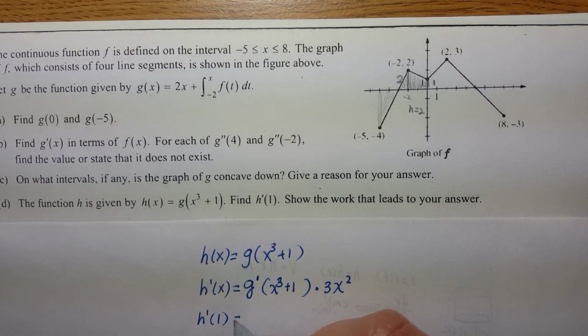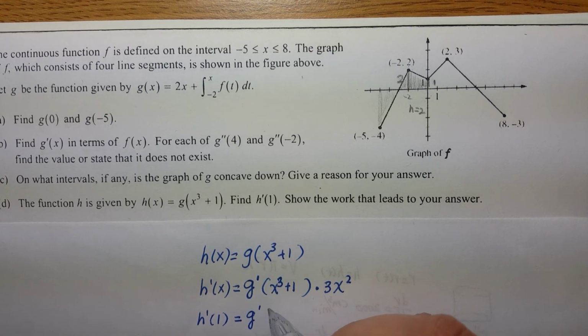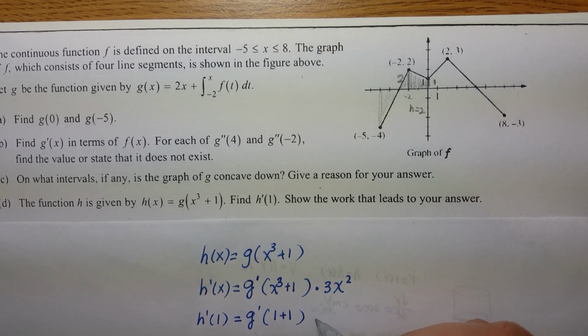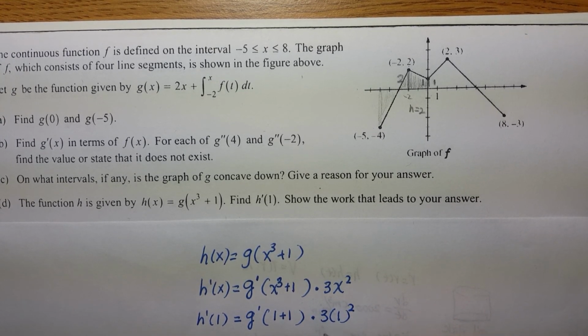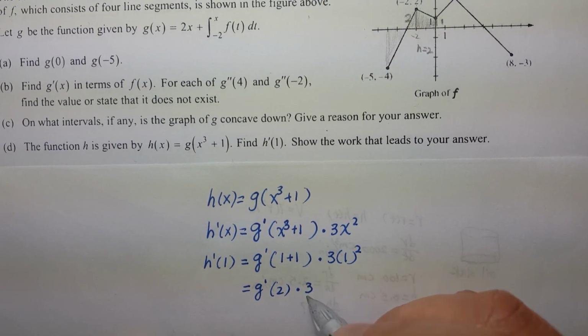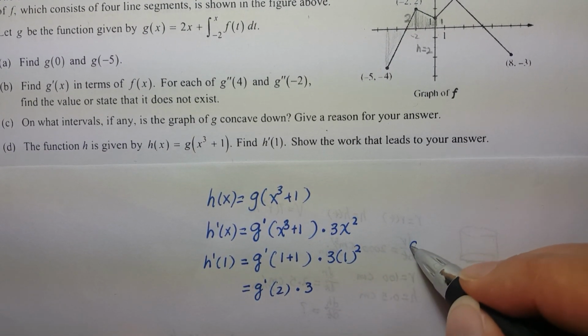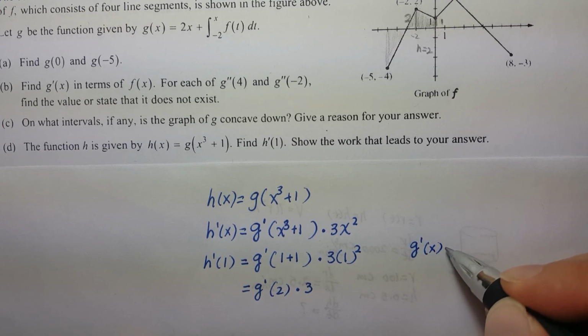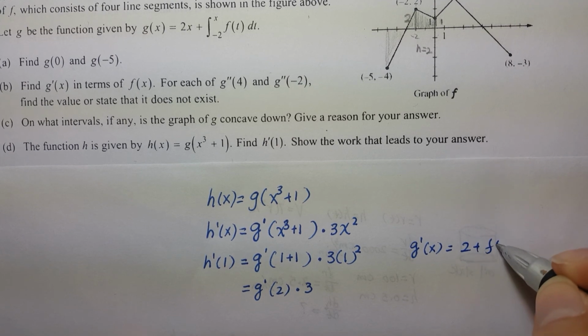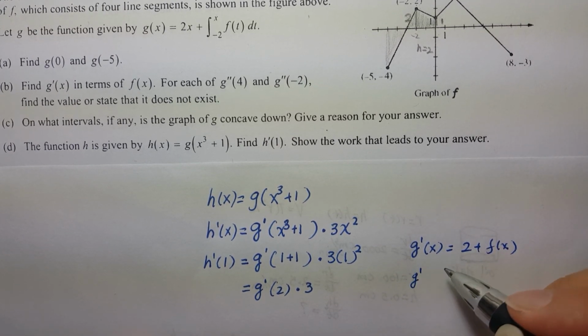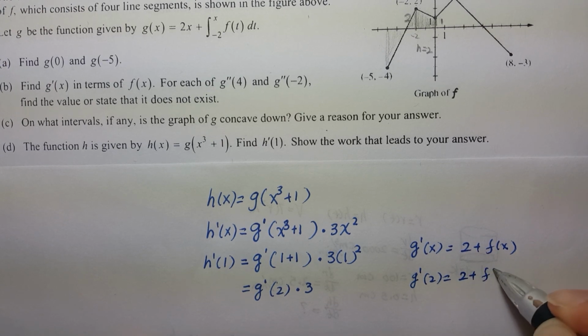Now we're ready to substitute the value 1. So g prime of 1 cubed plus 1, and 3 times 1 squared, I mean 3 times 1. So you're going to have g prime of 2 times 3. So for g prime of 2, we have to use g prime of x. From the previous part, we know that g prime of x is 2 plus f of x. So now g prime of 2 equal to 2 plus f of 2.